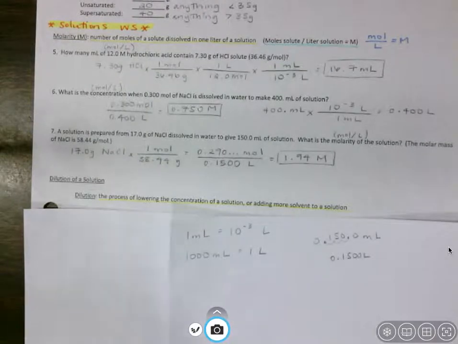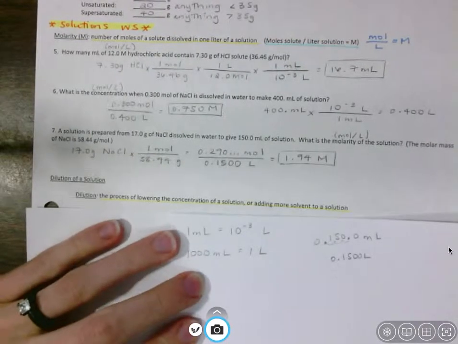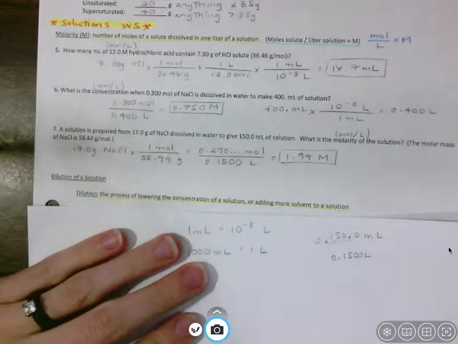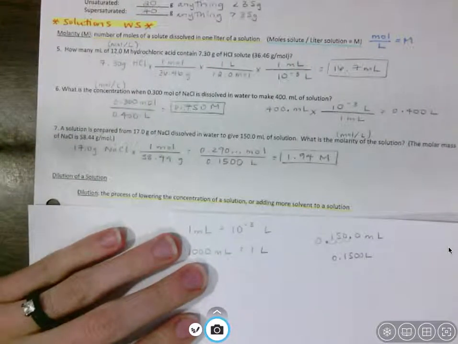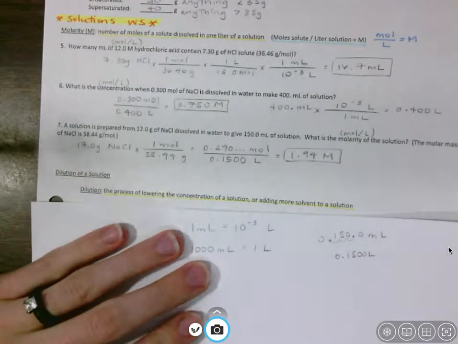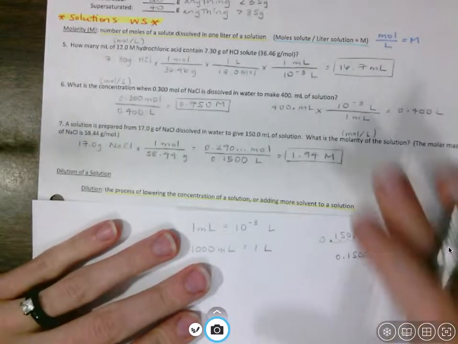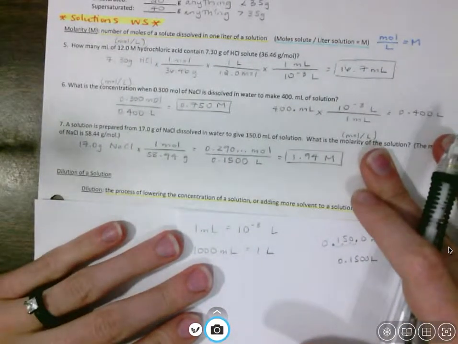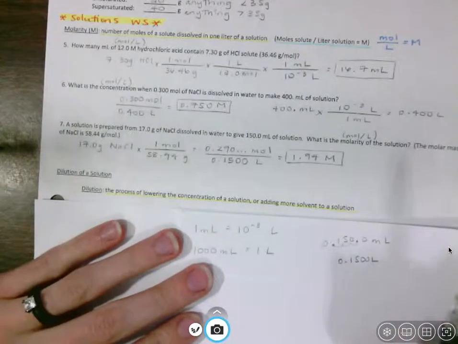So dilutions are super, super important for basically any product that you see. Any kitchen product, cleaning product, just beauty product, we see them everywhere. So we're going to be doing a bunch of calculations with dilutions.